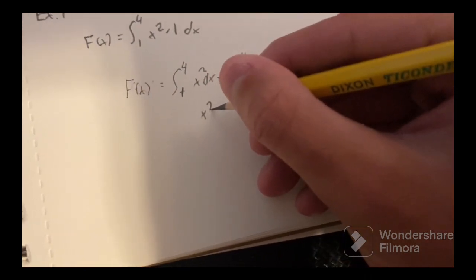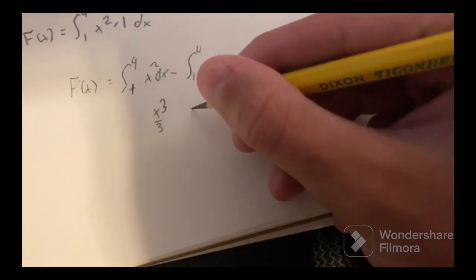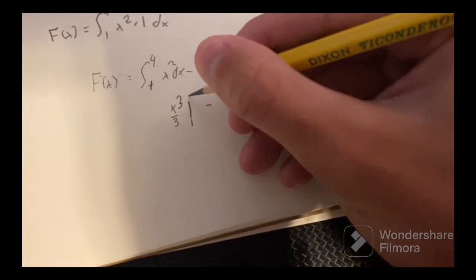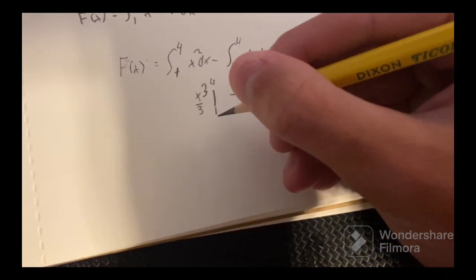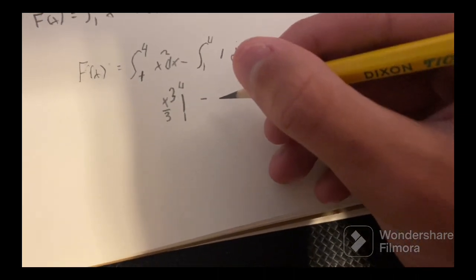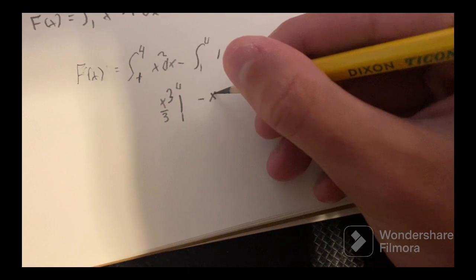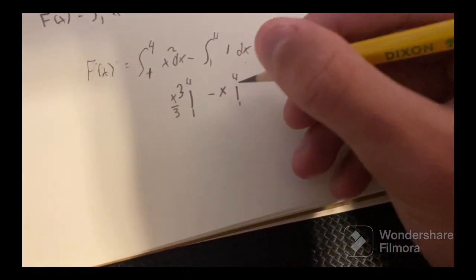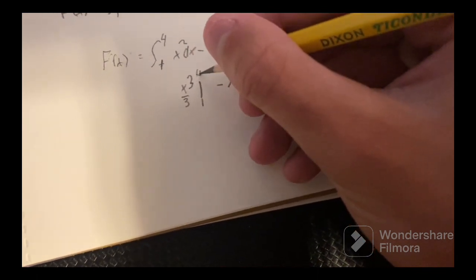So the antiderivative of x squared is x cubed over 3. We're going to go ahead and draw the line 1 to 4. This part is always important. That shows that you're ready to plug in these numbers into this here. Next, we're going to do the antiderivative of 1, which, if you know your antiderivatives, is just x. I'm going to go ahead and do that too. So we're going to do this. We're going to go ahead and plug in these numbers.